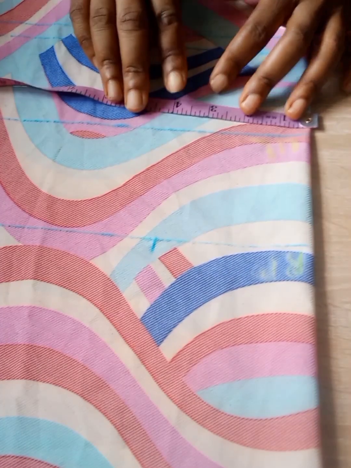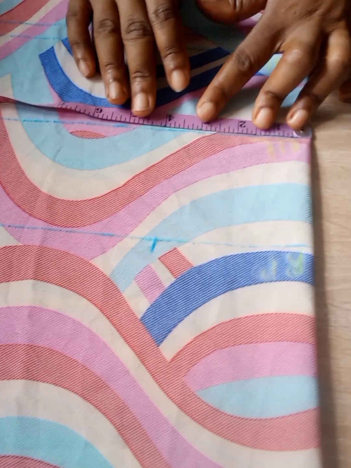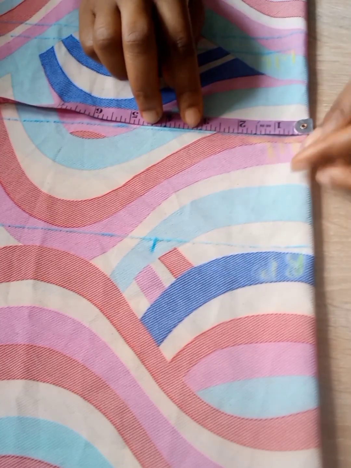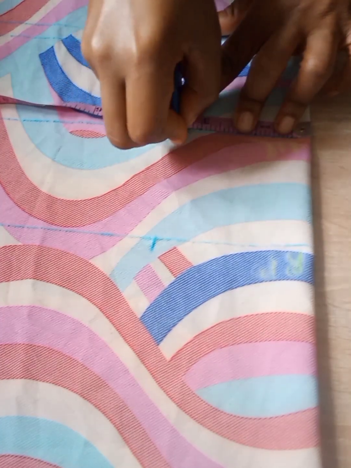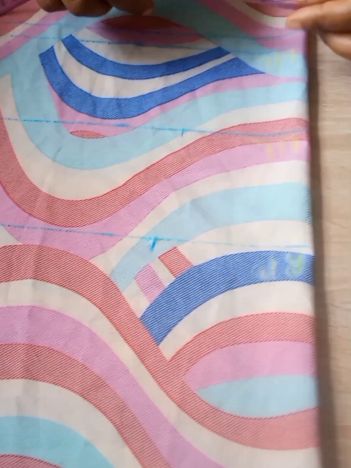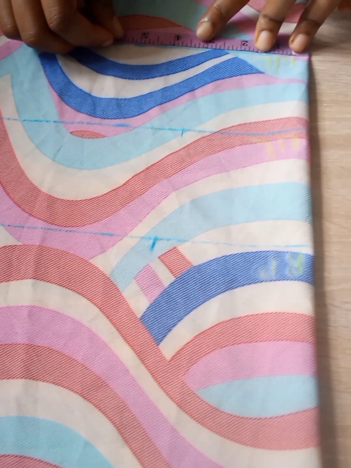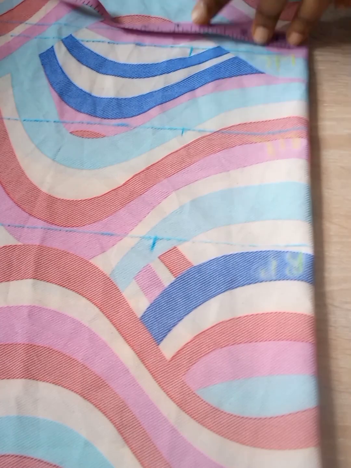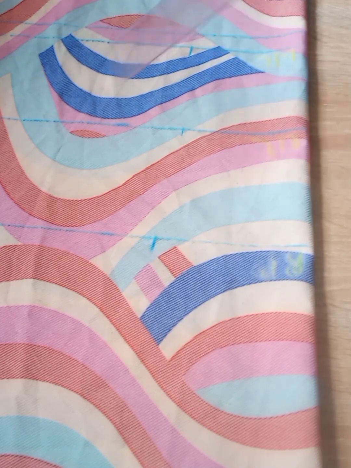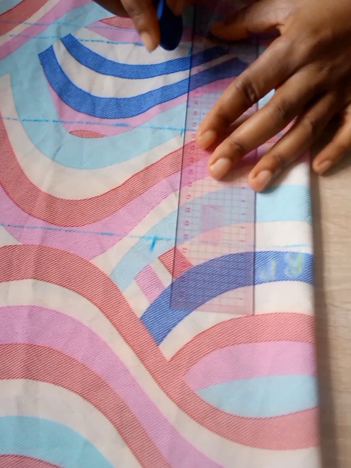So placing my tape at the center fold, I'm going to mark 3.5 inches. I'm also going to input the same 3.5 inches at the waistline. Then I'm going to connect the 3 points together.